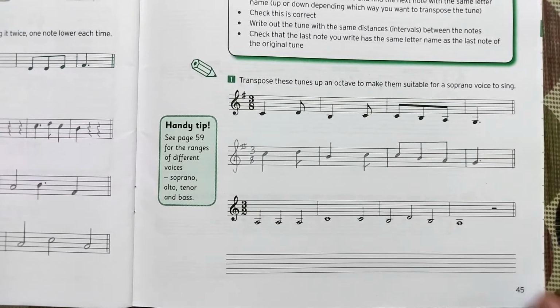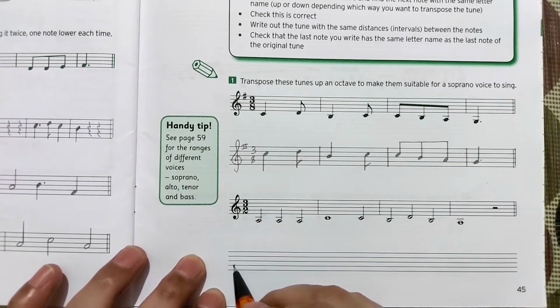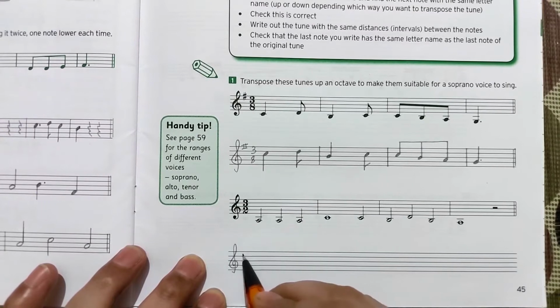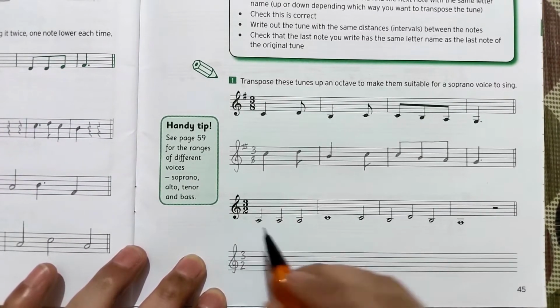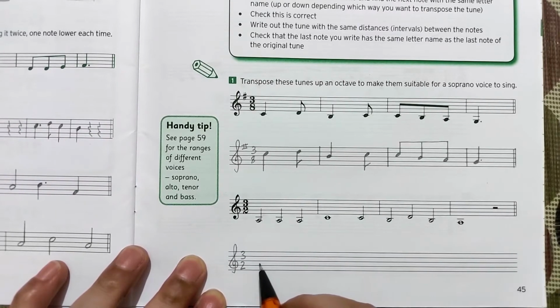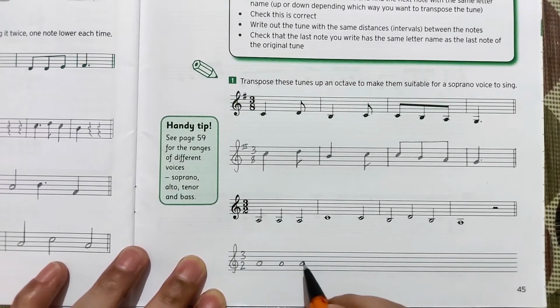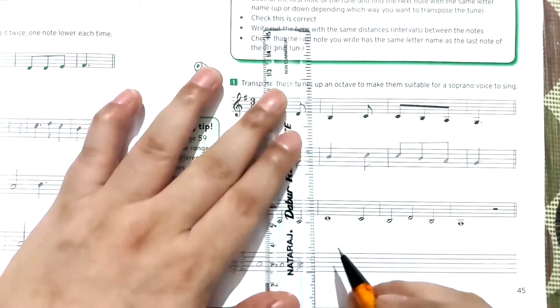In the next one, again we have to transpose it up one octave higher. They all are minim notes. So let's start with the treble clef first, then 3 by 2. There is no key signature over here. This is middle C and this is our A, so A is our second space in treble clef, then again it's A, again it's A. Let's put the bar lines again.